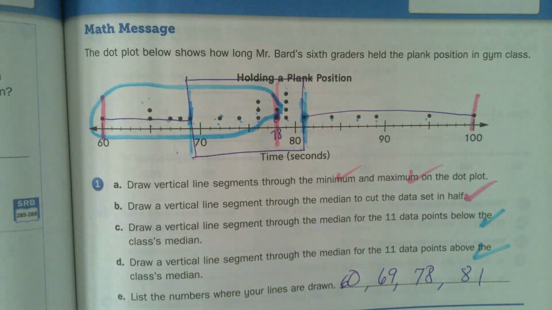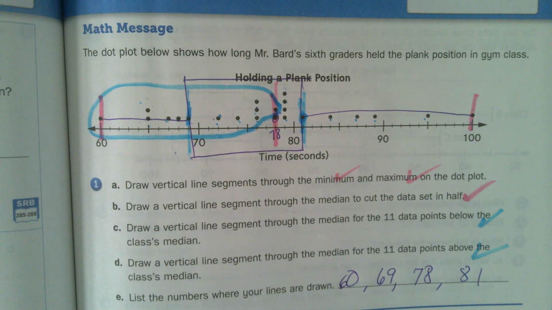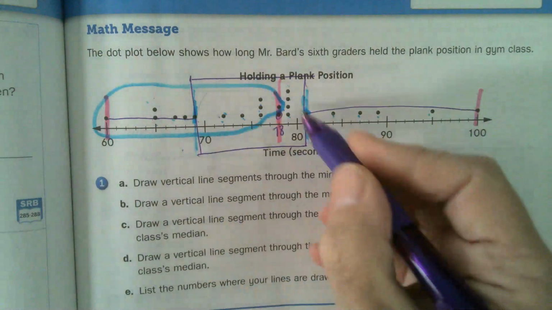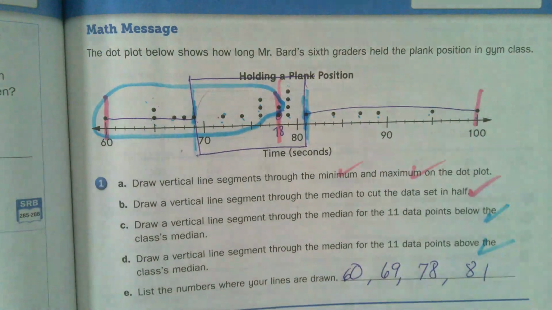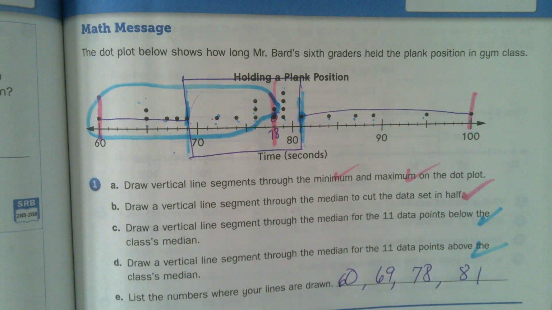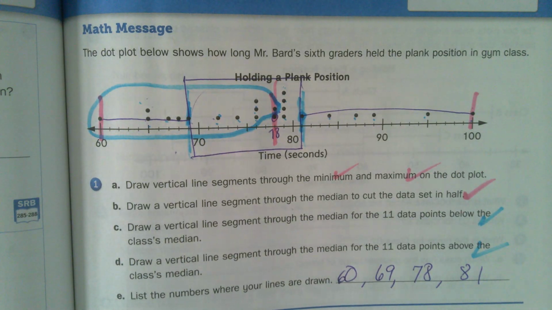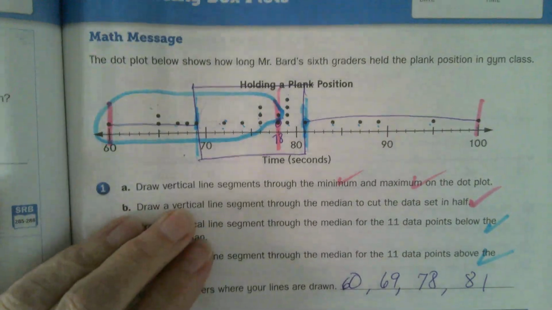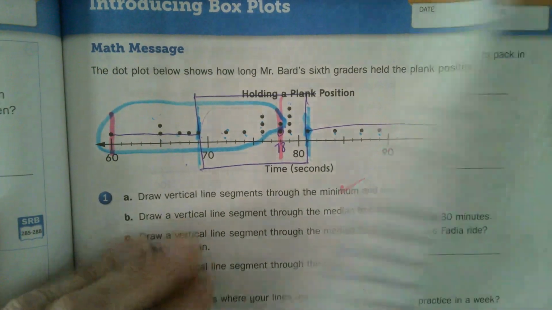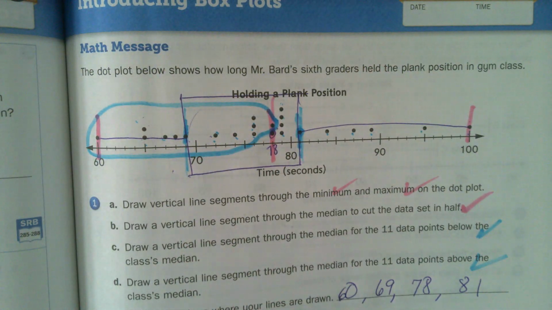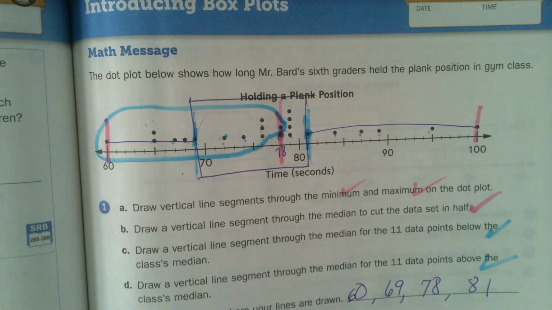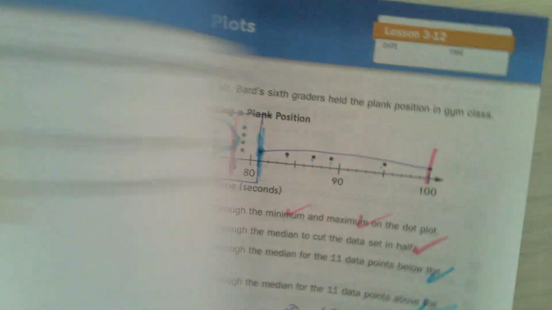We're going to learn more about this. It's called a box plot. Here is your box, and here are your whiskers. Now, it's made up of things that are called quartiles. Now, we're just going to stop here. And if you've got this done, let's close your math books.